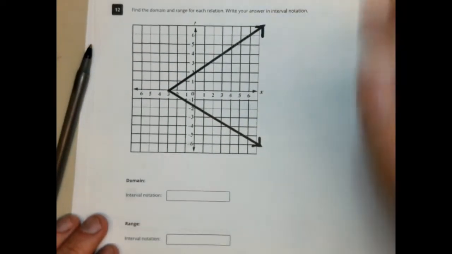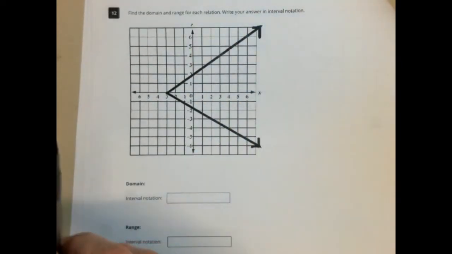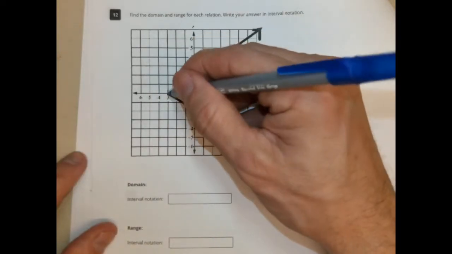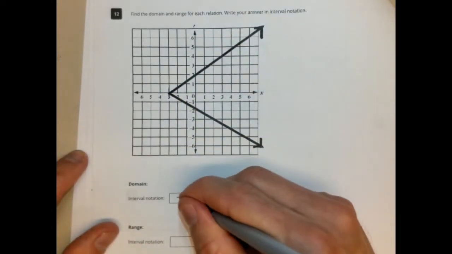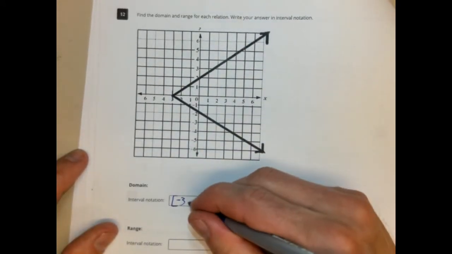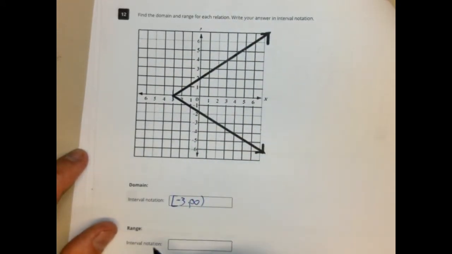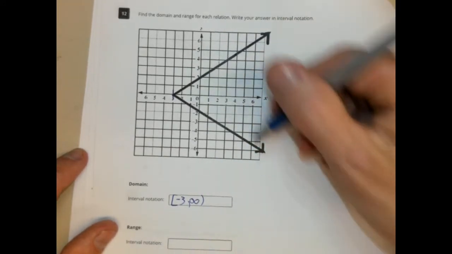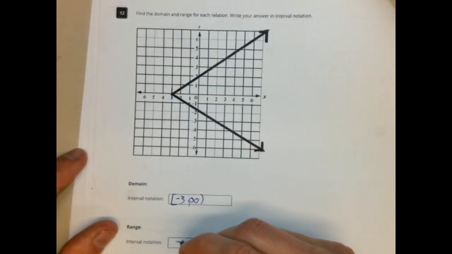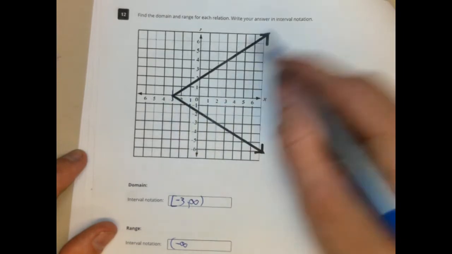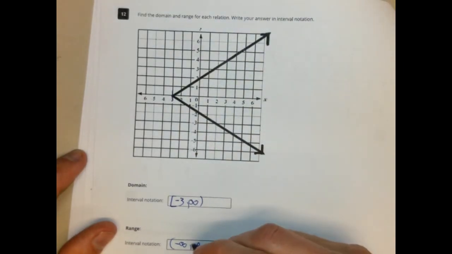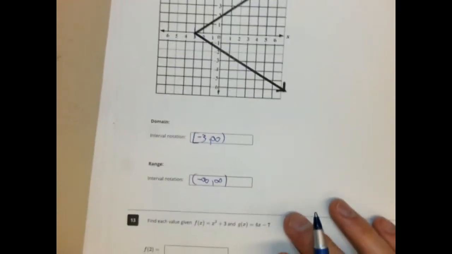Number 12, find the domain and range of each relation. Write in interval notation. So domain is left to right, so this is as far left as it goes. So -3, and it's a bracket because it's inclusive, and it goes on forever to the right, so it's going to be infinity, and that's not inclusive. Range, the lowest y value is all the way down here. It keeps going, so it's going to be -infinity, and that's not inclusive, and the maximum is all the way up here and it keeps going, so it's positive infinity, that's not inclusive. And that would not be a function, it would fail the vertical line test.